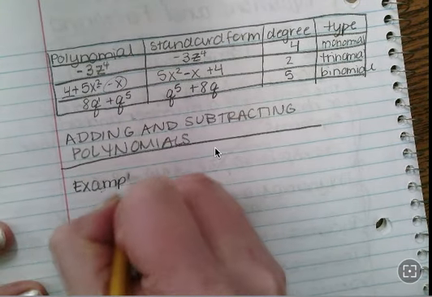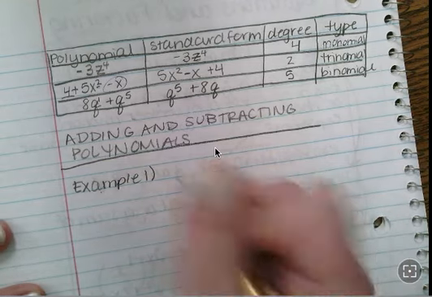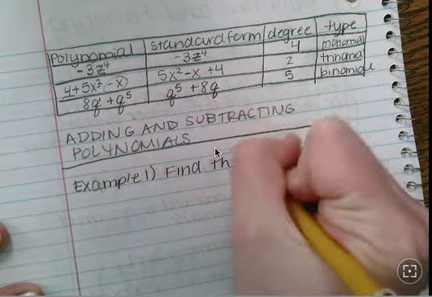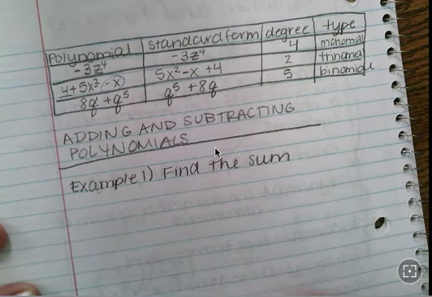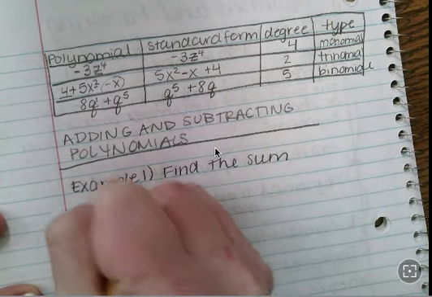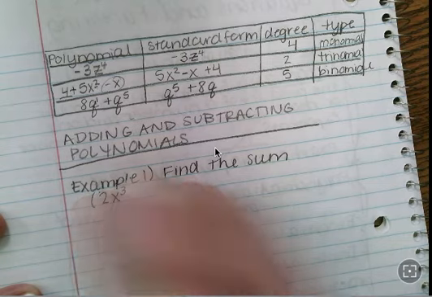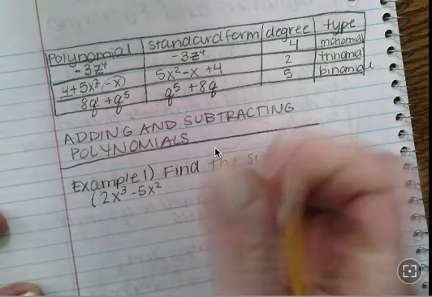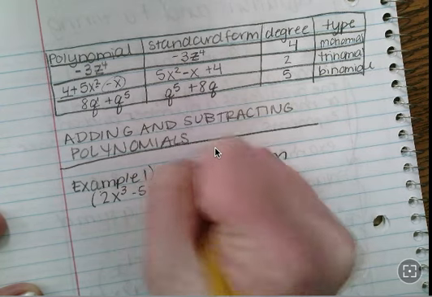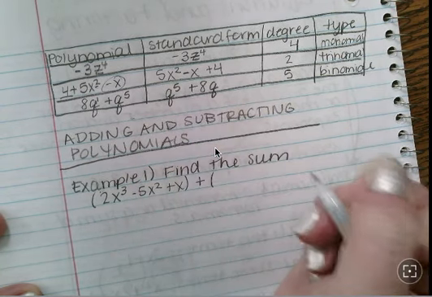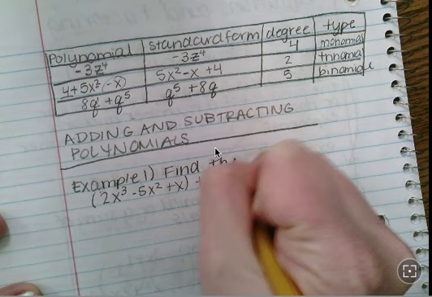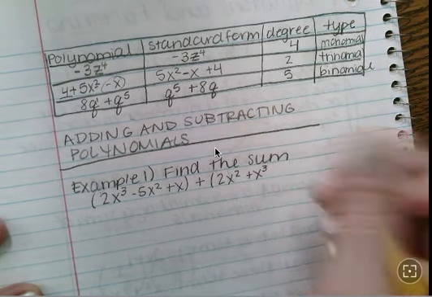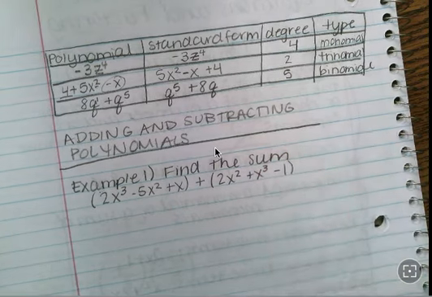All right, so example 1 here, I'll say something like, find the sum. I'll give you something like this: open parentheses, 2x to the third minus 5x squared plus x, close parentheses, plus, open parentheses, 2x squared plus x cubed minus 1.